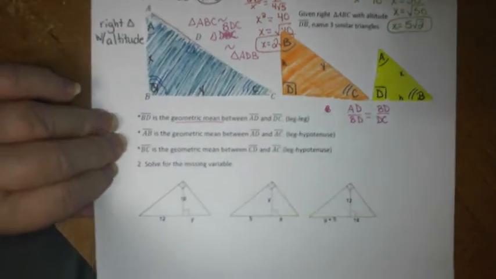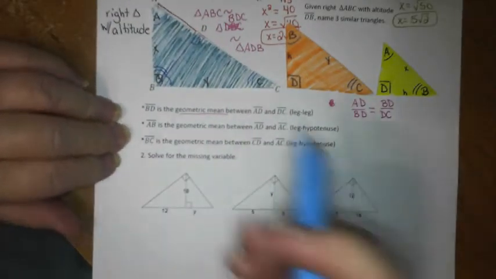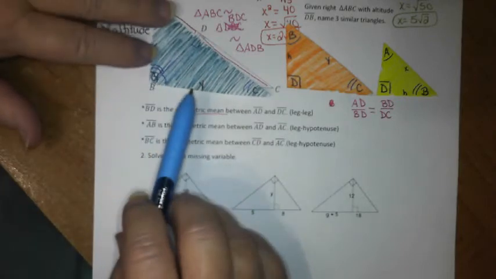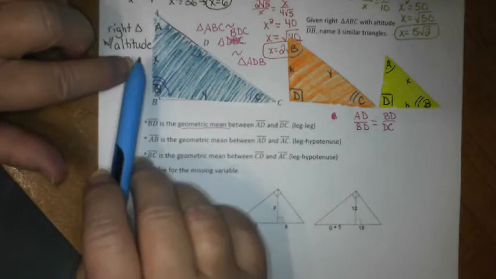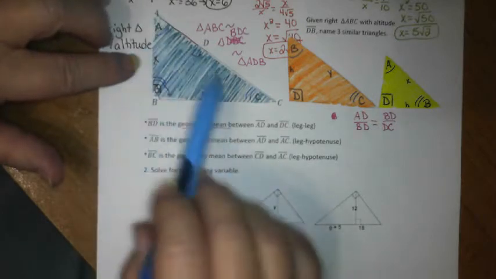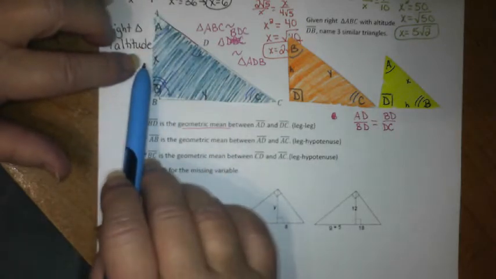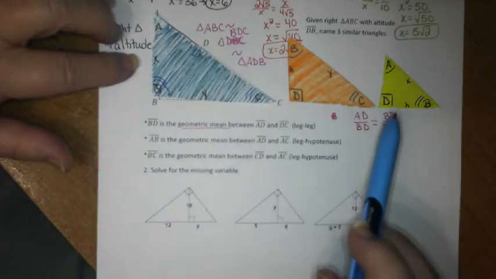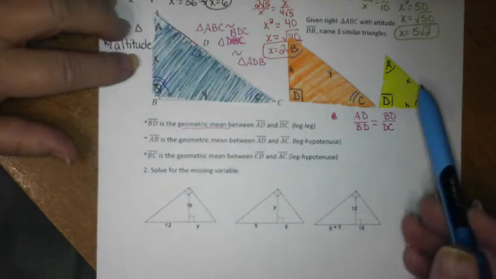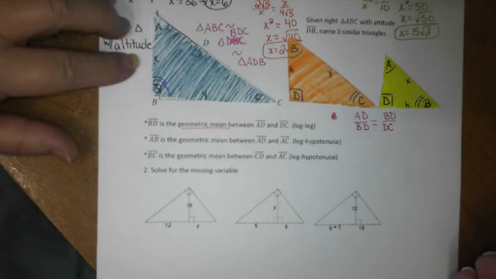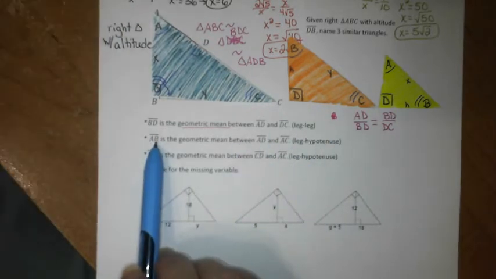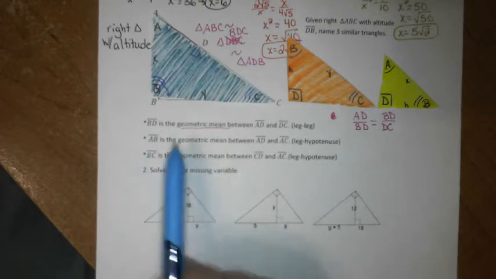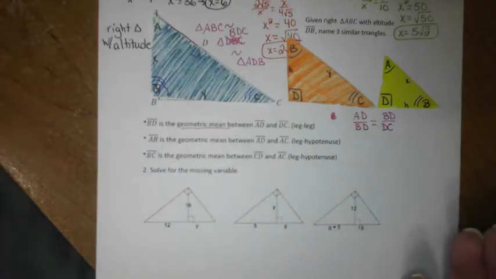Now we have AB. AB over here is the geometric mean between AD and DC. So notice AB in the big triangle, it's a leg. But go over here to the yellow triangle, and what's AB now? It's a hypotenuse. So I call this one leg hypotenuse. So we're looking at AB. Sometimes it's a leg, sometimes it's a hypotenuse. So he's our double agent.